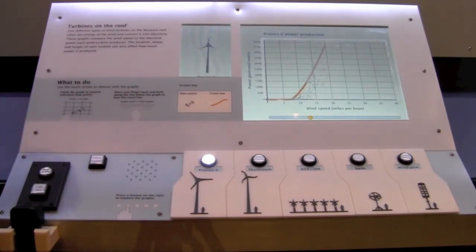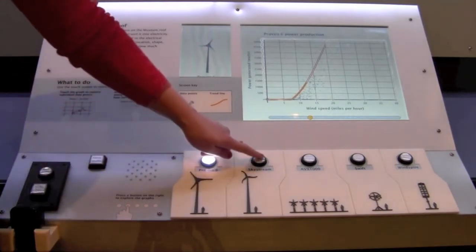This functionality is the same for all of the graphs. I will now press another graph button and show some of the functions again.